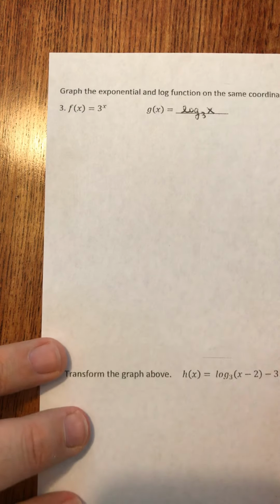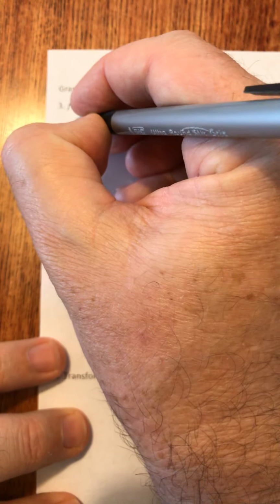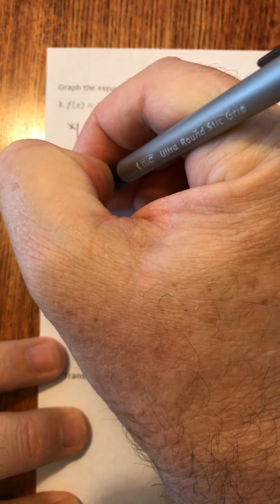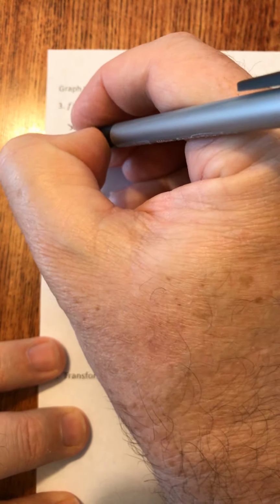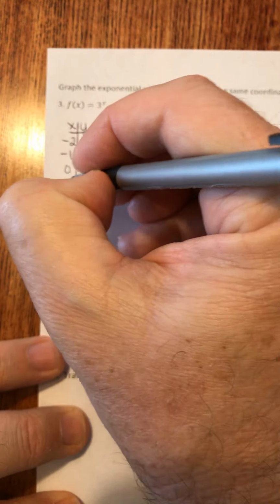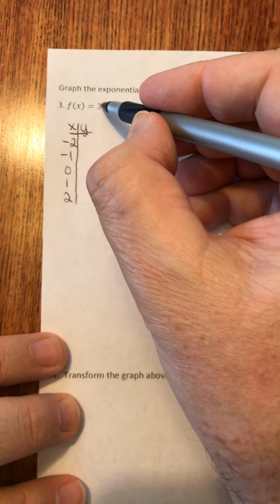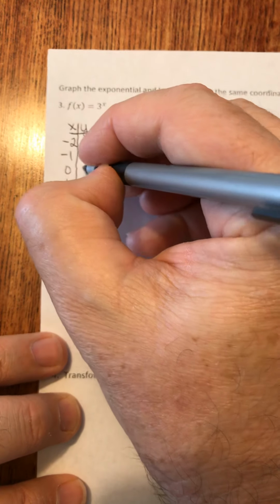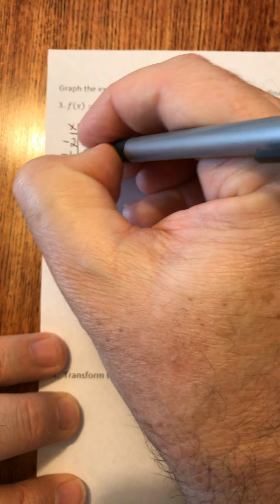All right, let's try these two. This is the exponential function. So I'm going to graph this. Now here it's easier to put in values for x, so I'm going to put them in. Plug them in. 3 to the 0 is 1, 3 to the 1 is 3, 3 to the 2 is 9. These are reciprocals.